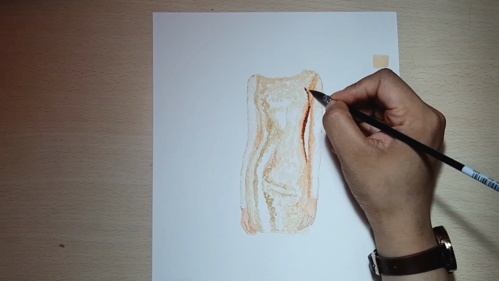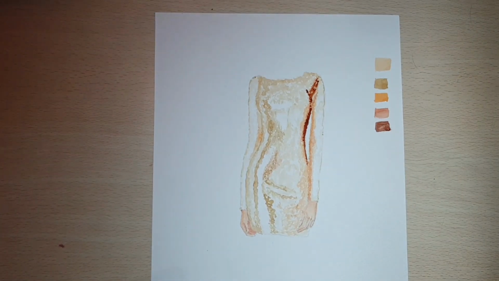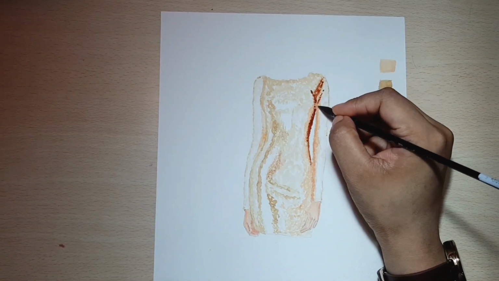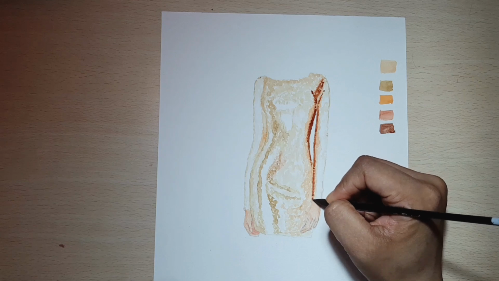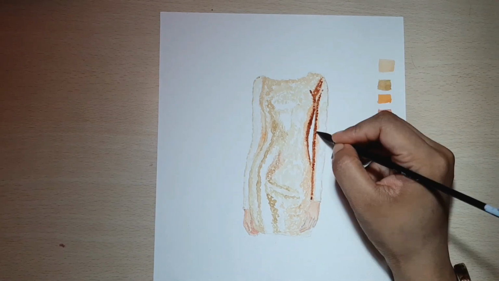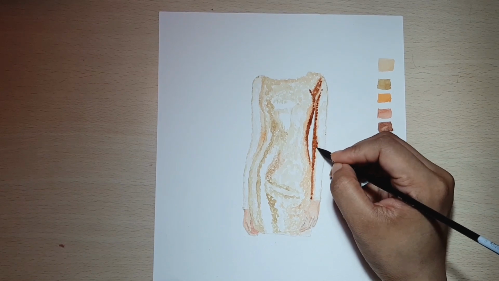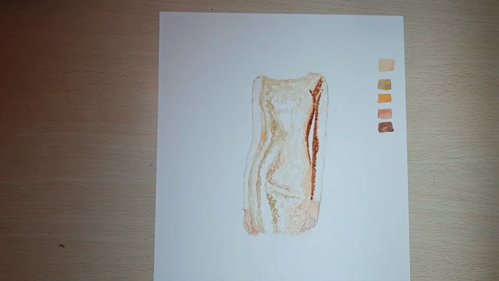I am just putting the layers of color for shadow effects. We just need to understand wherever the light comes from, the fabric will shine. Where it does not come, the fabric will look dark. Here I am using reddish brown color.